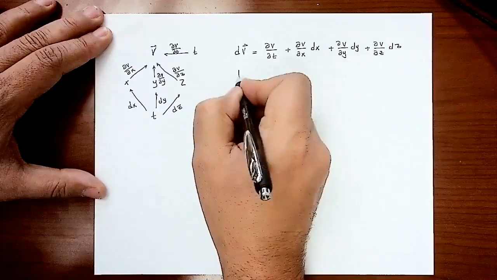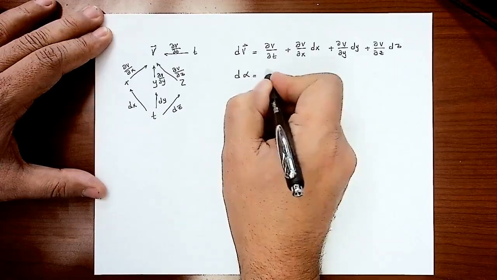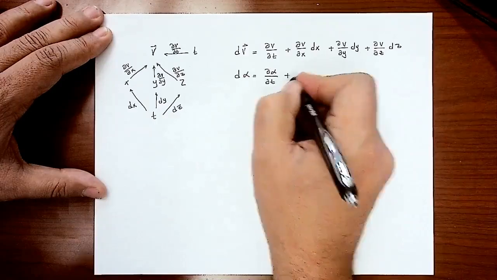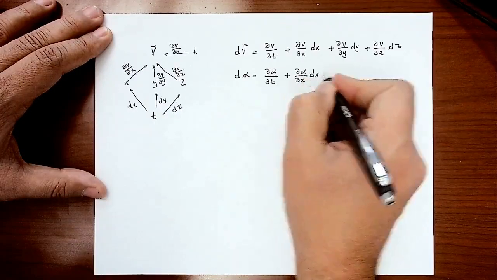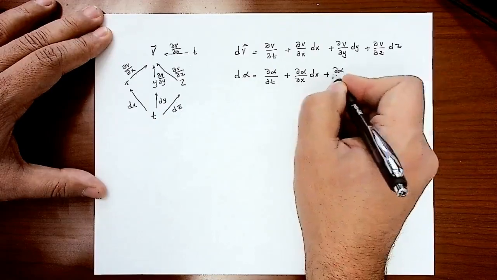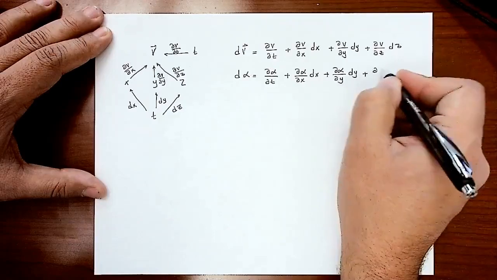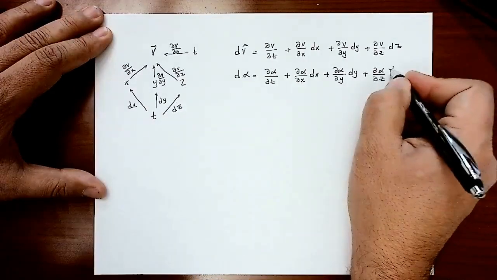If you want to get the variation of any parameter alpha, it will be partial alpha by partial t, I'm trying to generalize it right now, plus partial alpha by partial x dx plus partial alpha by partial y dy plus partial alpha by partial z dz.